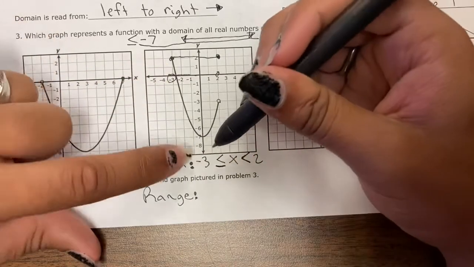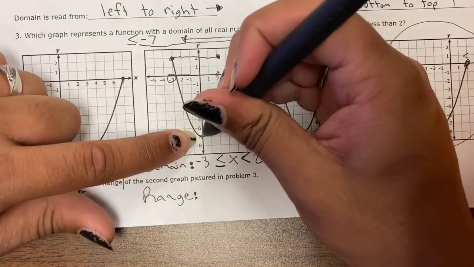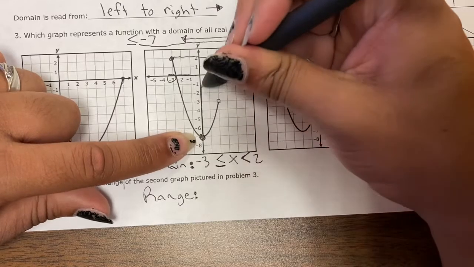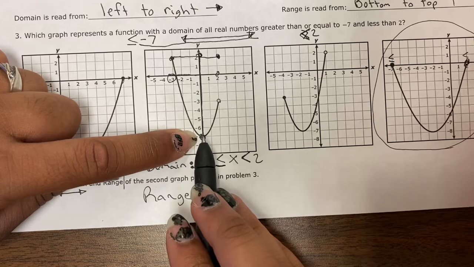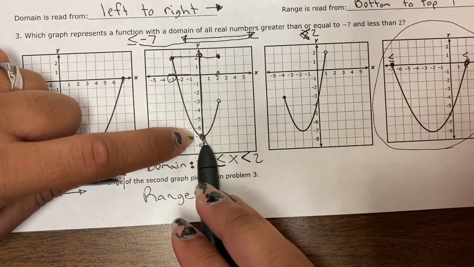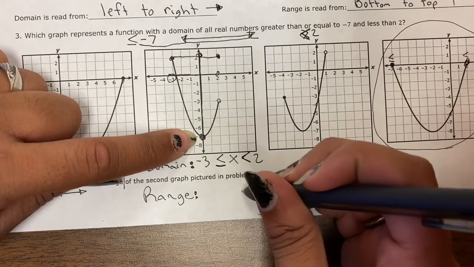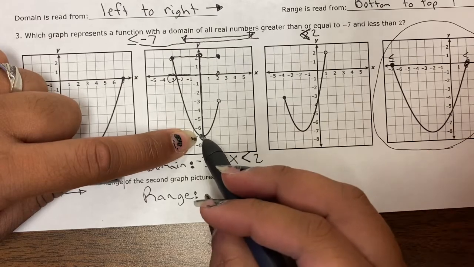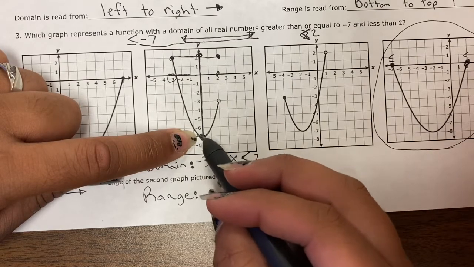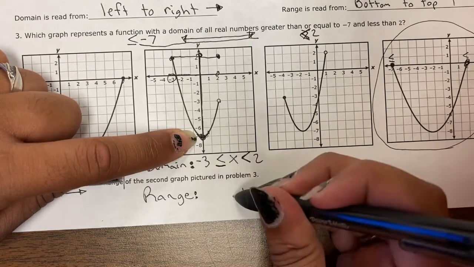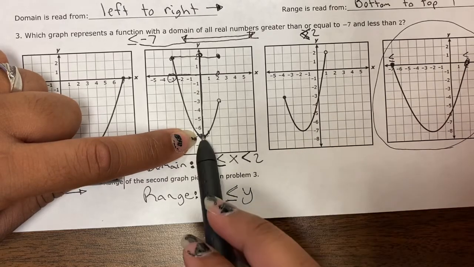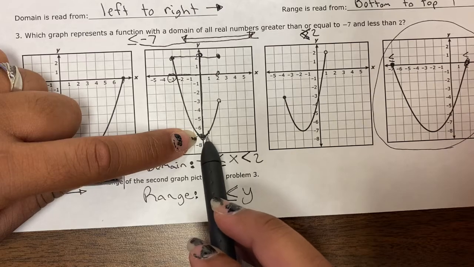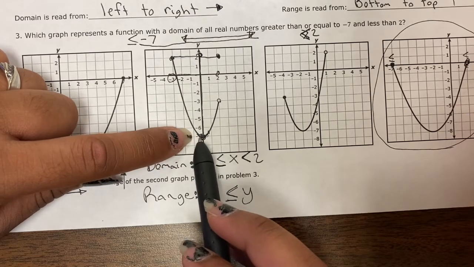So we're going to look from the bottom to the top, from the lowest point on the graph to the highest point on the graph. Because it's a solid line, we're going to use the less than or equal to symbol. We're not going to use less than because this is a solid line, meaning that this number is a part of the solution. And this number is -7.